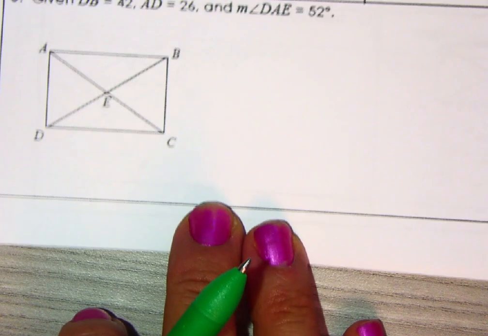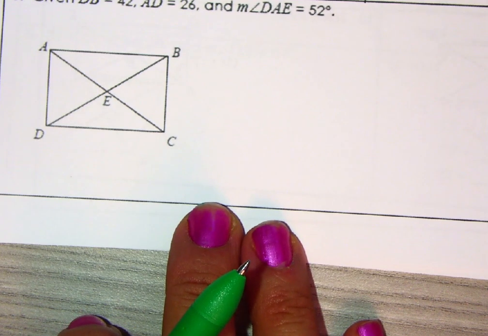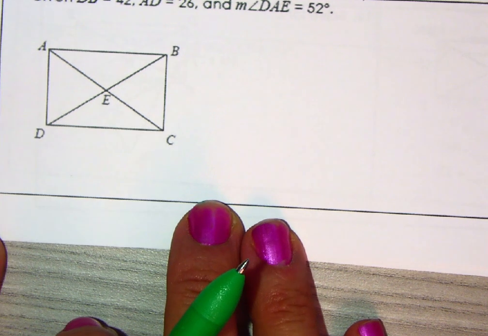At any time, you can pause the video and just do the work on your own and then just check if you got the answers correctly. So I'll try to make this video short if possible.